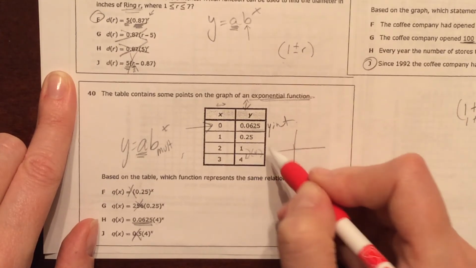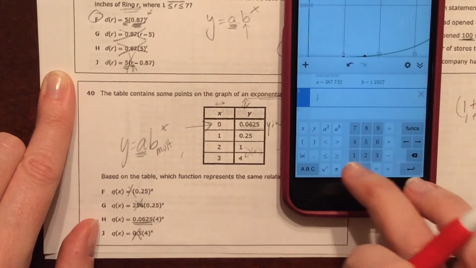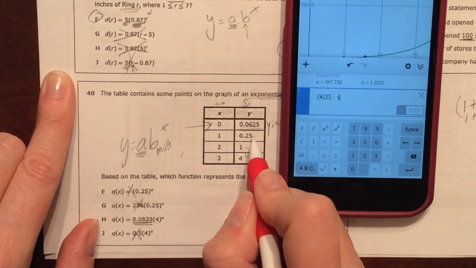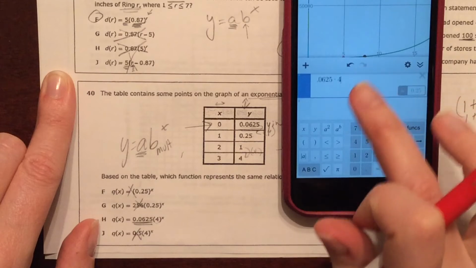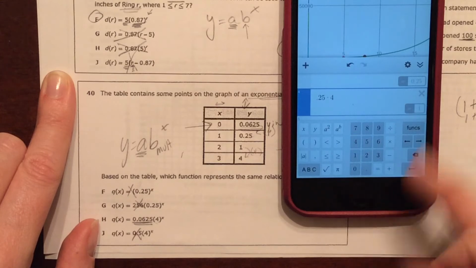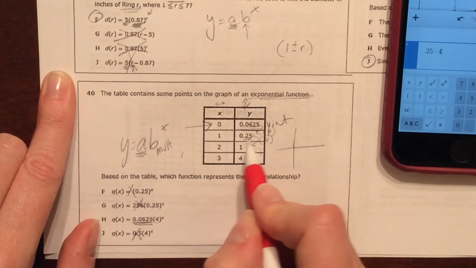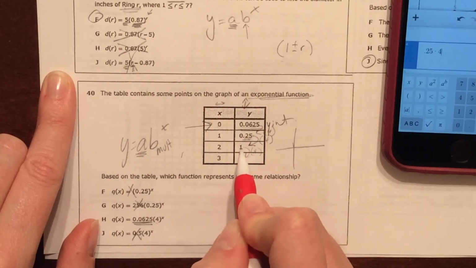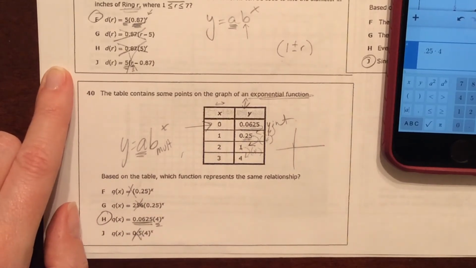1 times 4, is that 4? Yes. And then you can come over here and you can tap a new line, and you can ask Desmos to do this for you. 0.0625 times 4, and that gives you this 0.25. And if we do tap a new line, we're going to do 25 hundredths, which is 0.25 times 4. That's where we get our 1. And yeah, that makes sense. That's a quarter. If you have 4 quarters, you have a whole, you have $1. So that's that math without the calculator. So we did check that, and this one is also correct. So H is our final answer.